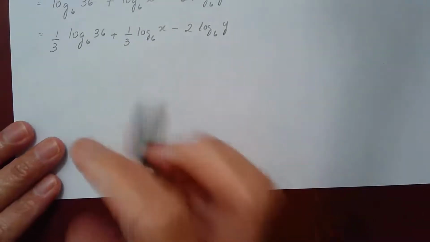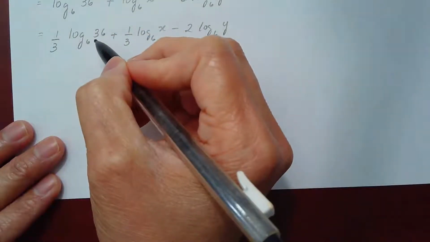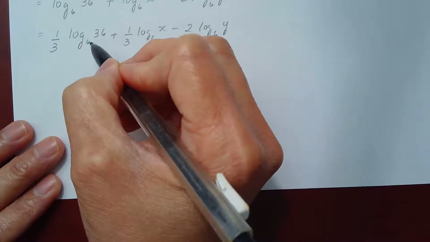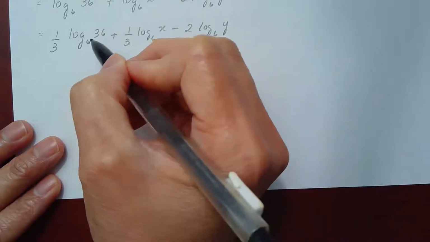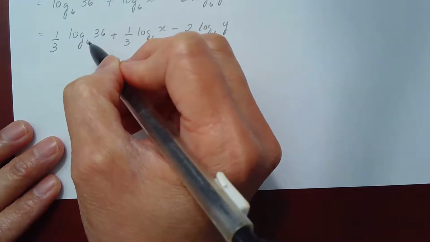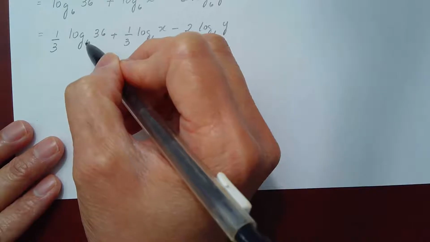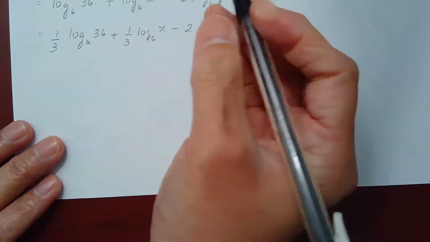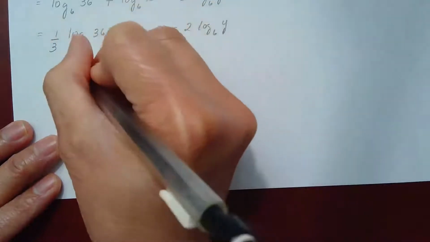Once I get to this point, I see that log of 36 base 6 I can figure out. What exponent do I need to apply to 6 to get 36? That's exponent 2, so the answer is 2.